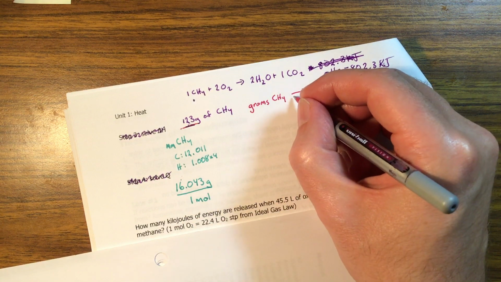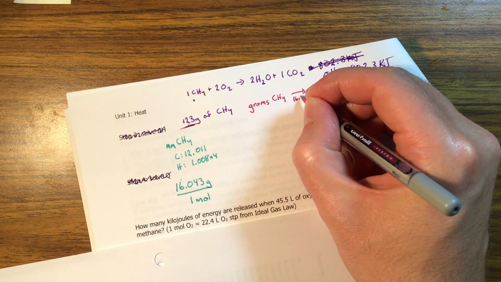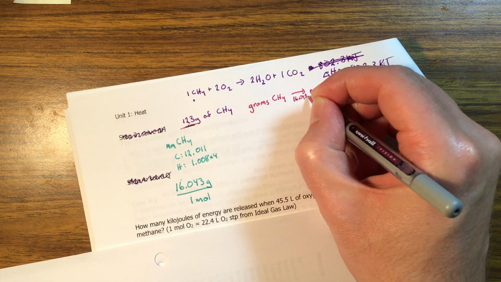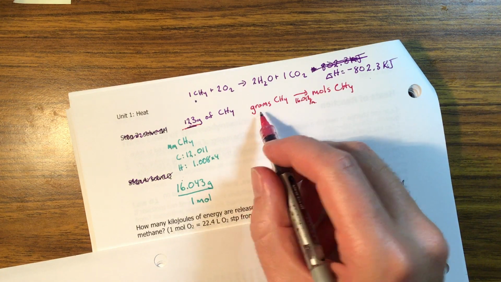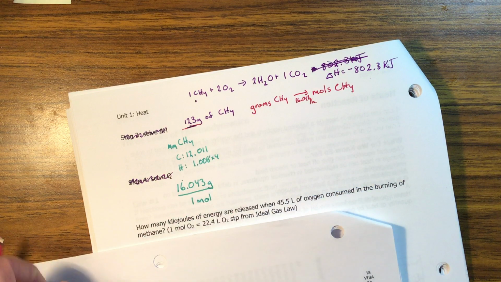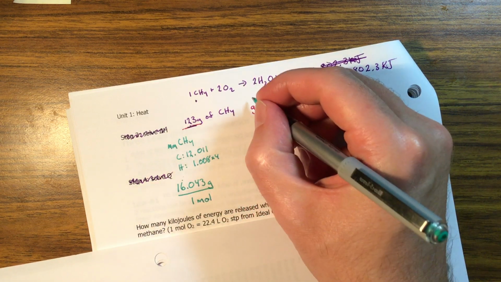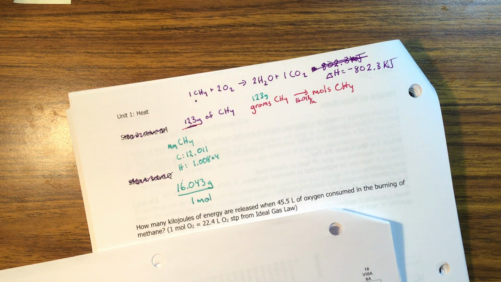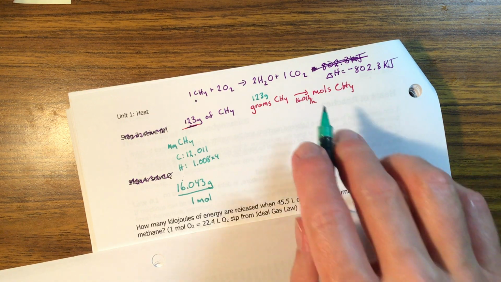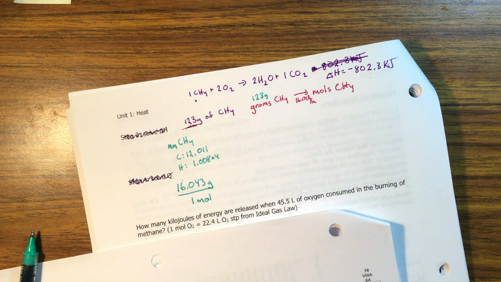Right, to do that, we use our 16.043 grams per mole conversion. So I know my grams, and I'm trying to figure out my moles. My grams is 123 grams. Okay, so this is my map. I have 123 grams. Now I have to figure out how many moles there are.